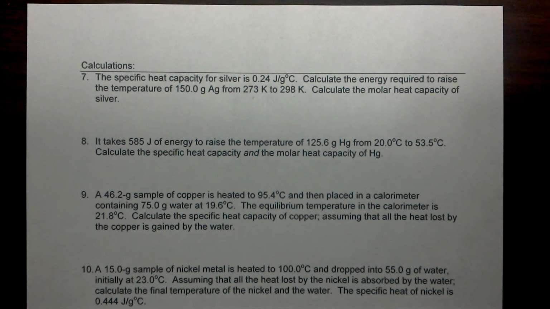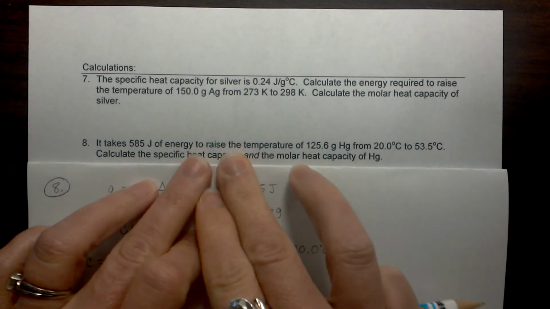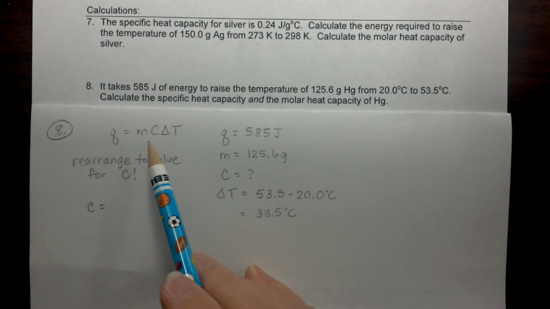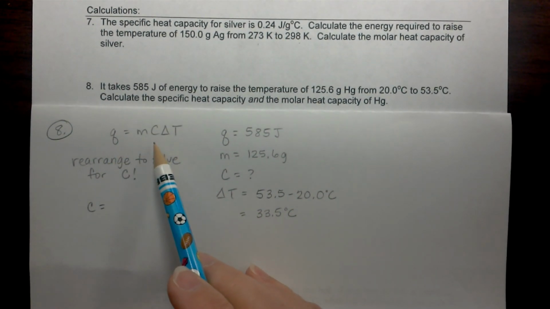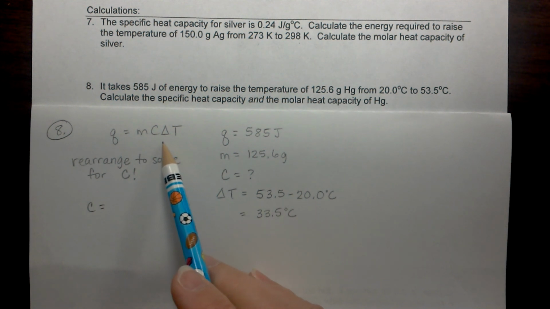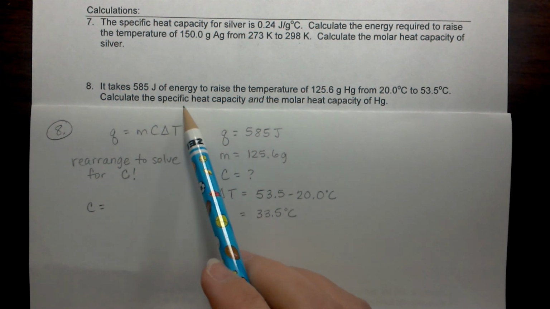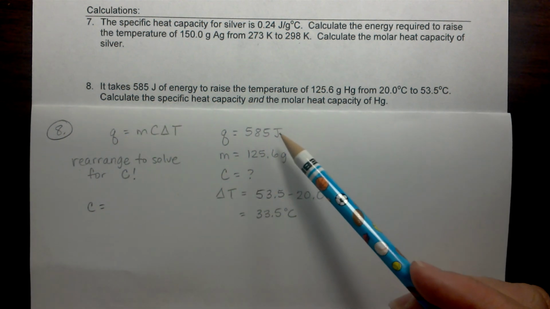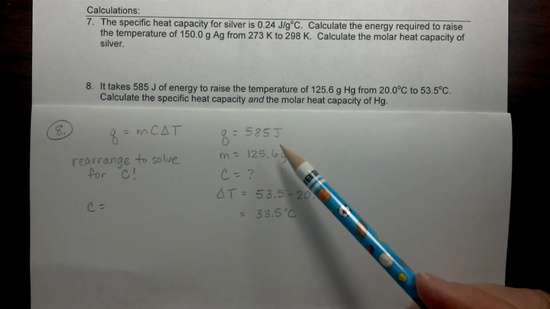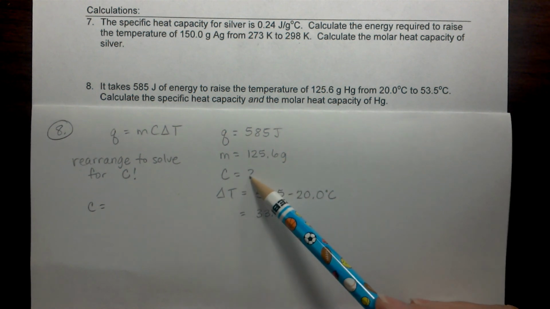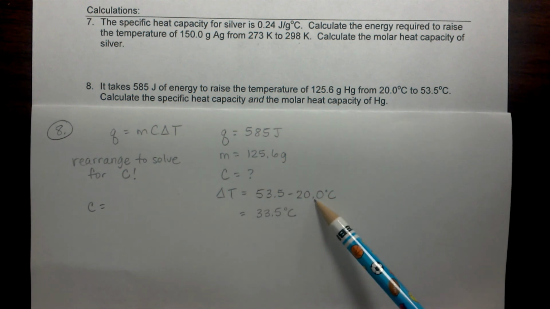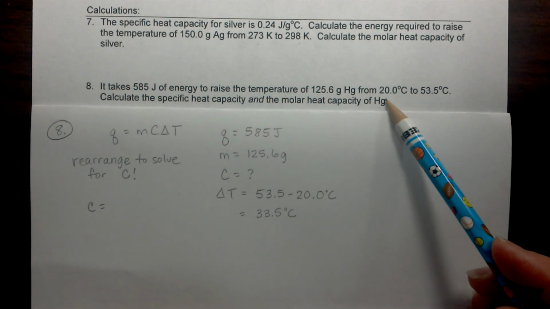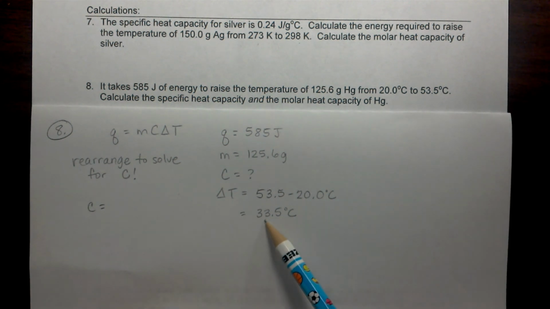So let's look at the next calculation, number 8. Again, you're going to use the same formula. Heat is equal to the mass times the specific heat times the change in temperature. This time, however, they want to know the specific heat capacity, and they gave you the energy. So when you look at your variables, Q is given, M is given, they want C, and then they give you the change in temperature. Again, remember that the delta T goes from final minus initial. So we found that information.